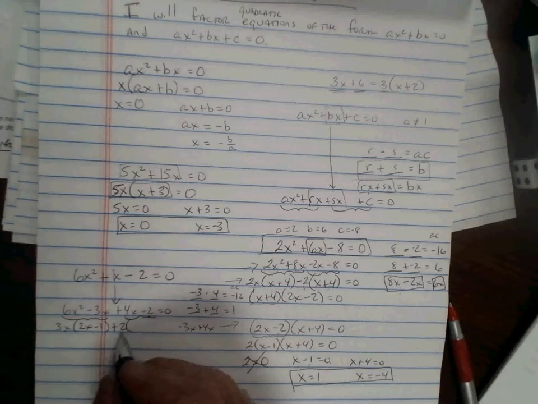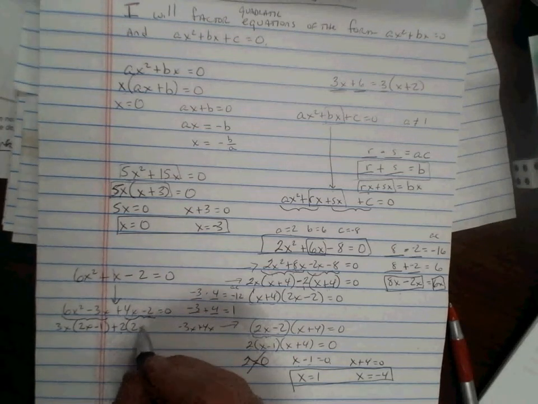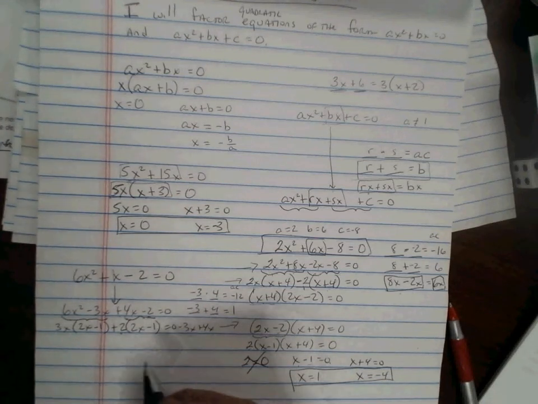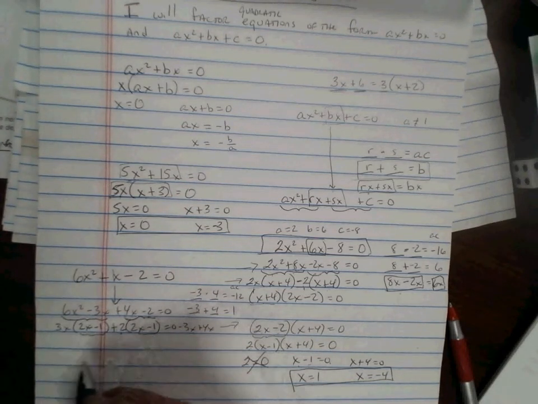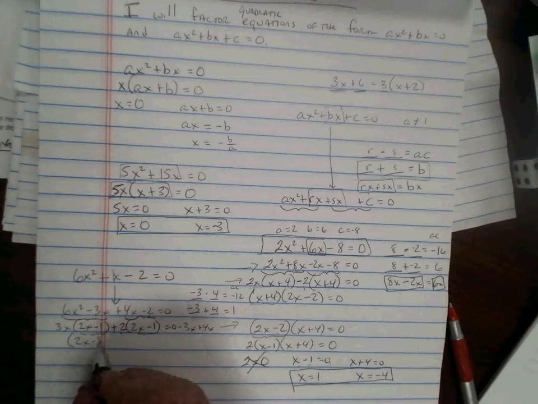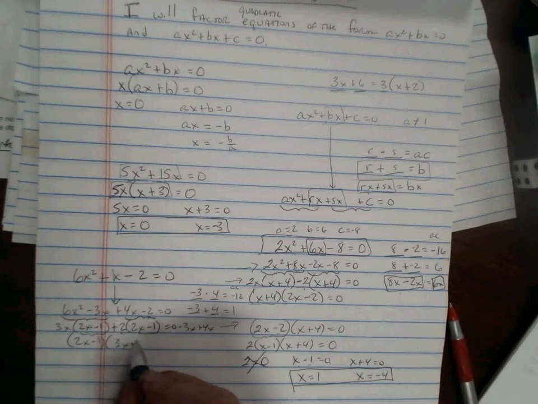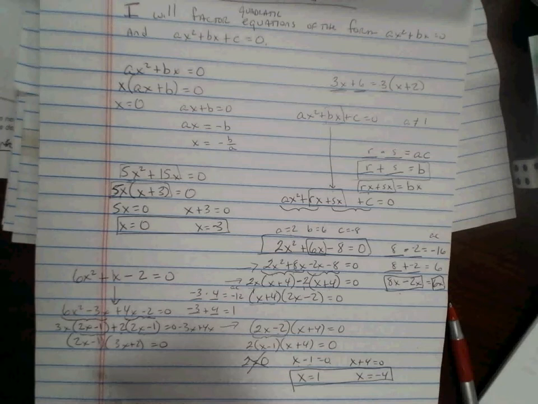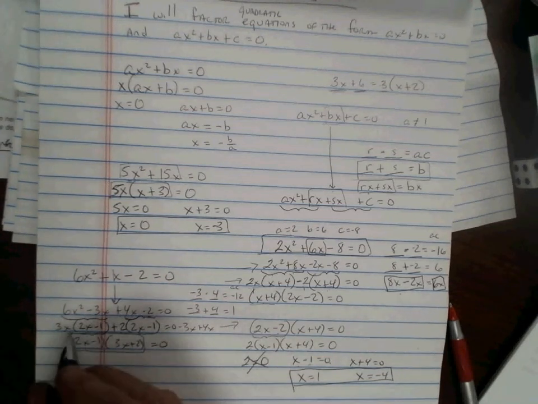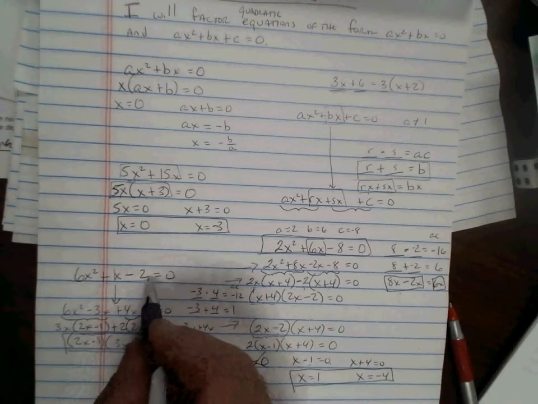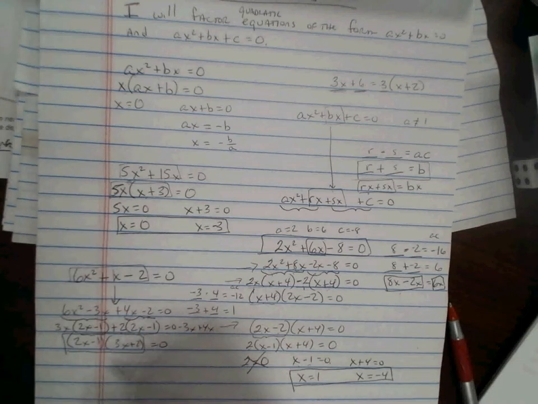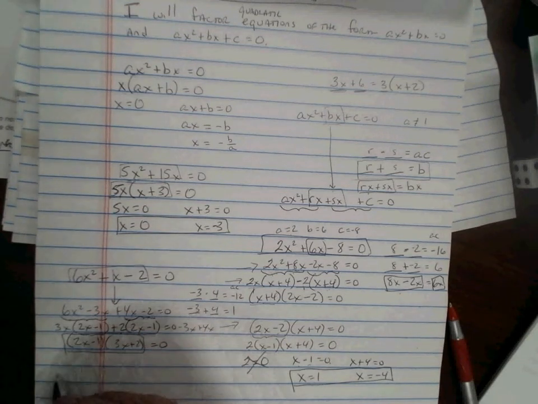It's plus 2. Ask myself what times 2 gives me 4x? That's 2x. And what times 2 gives me negative 2? That's negative 1. You can see I have the common factor of 2x minus 1. So this becomes 2x minus 1 times 3x plus 2 equals 0. This is the factored form of the quadratic expression 6x squared plus x minus 2.